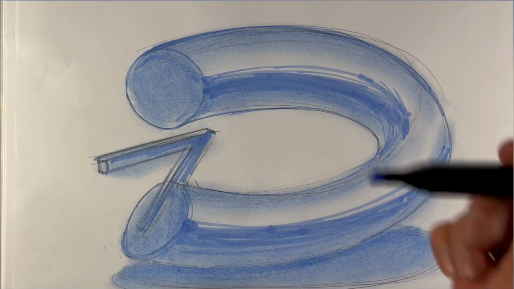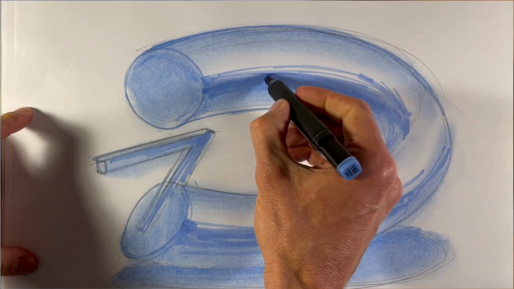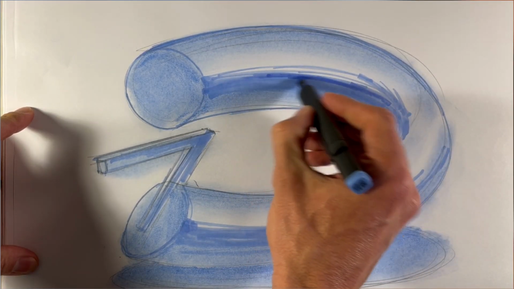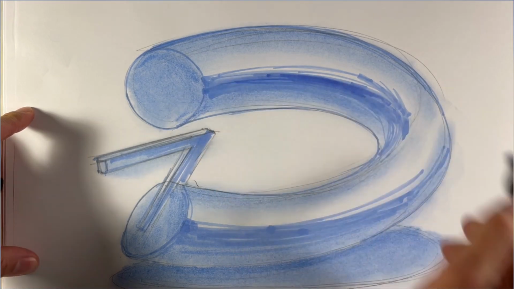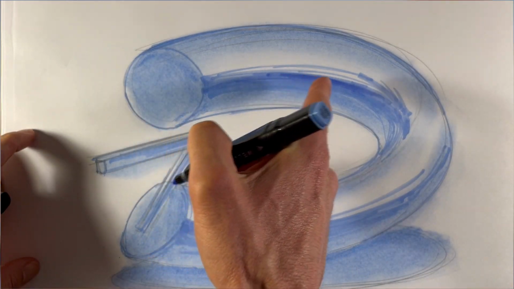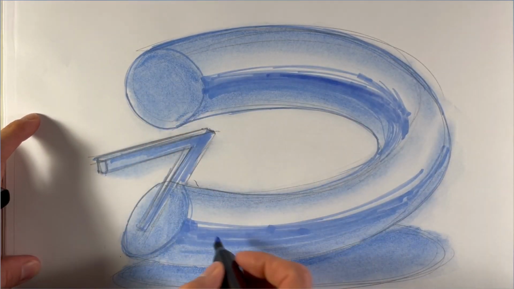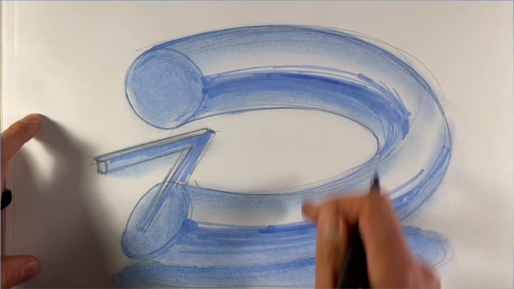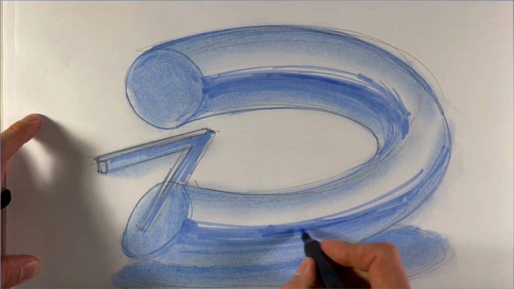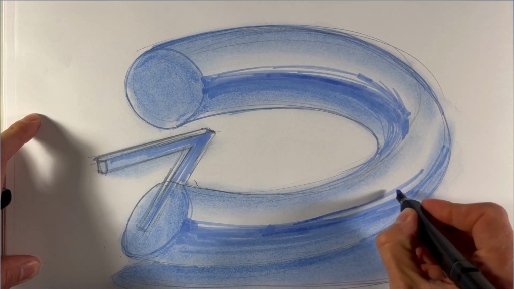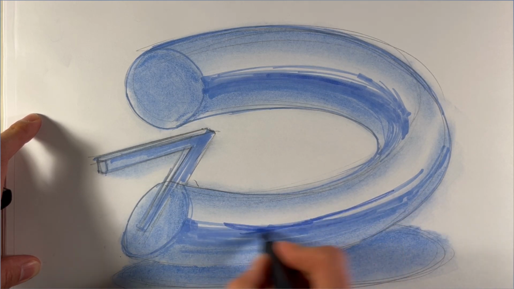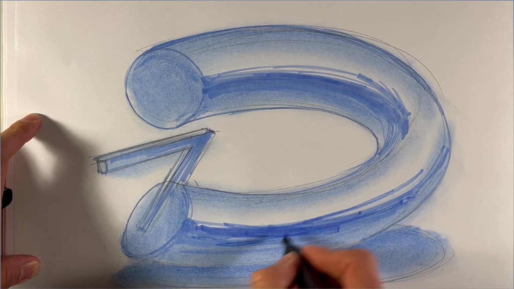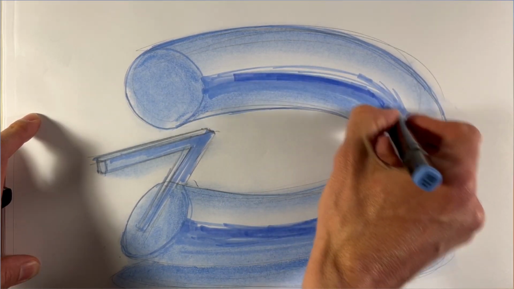Maybe we want to punch out some of these reflections a little bit. So let's add a little bit more marker, like a second layer of marker. And now it really starts to pop right there, right? Same thing here. You want to line up where those darknesses are, they should go together. Just add some more of that quick gestural marker work.